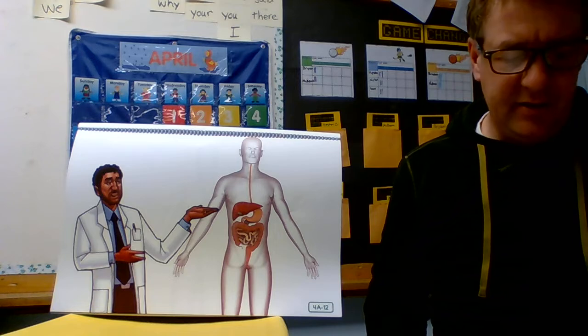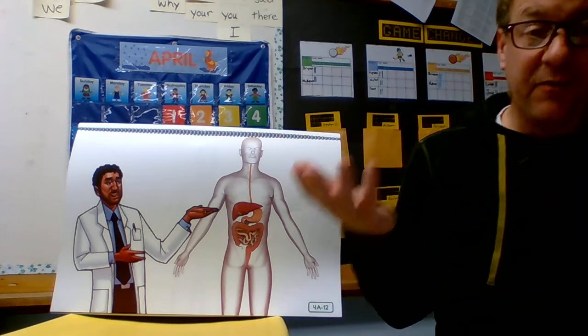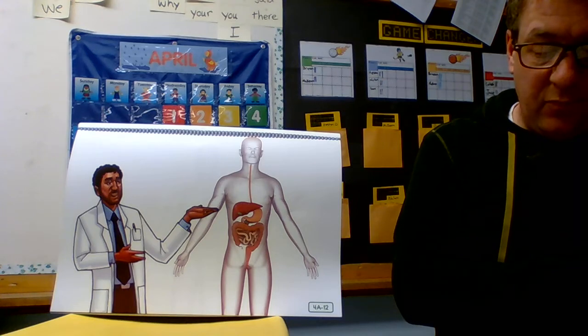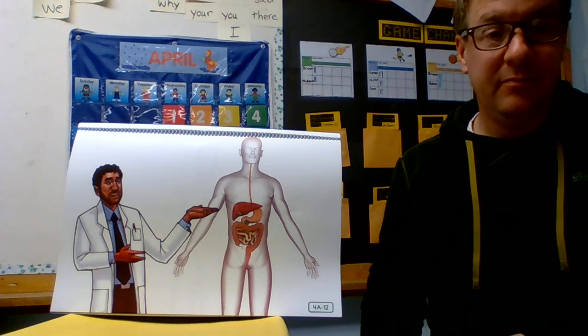And again, we talked about this again. Cells group together to form tissues. Tissues group together to form organs. Organs make up an organ system.